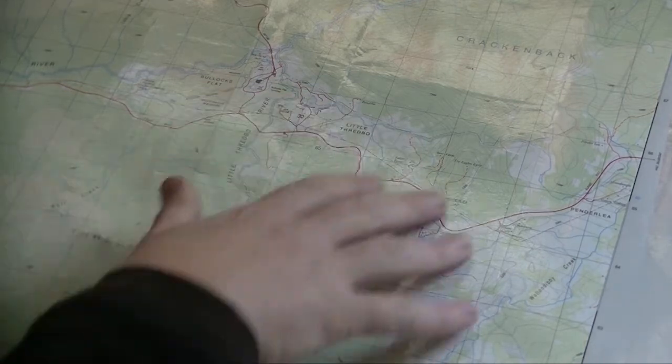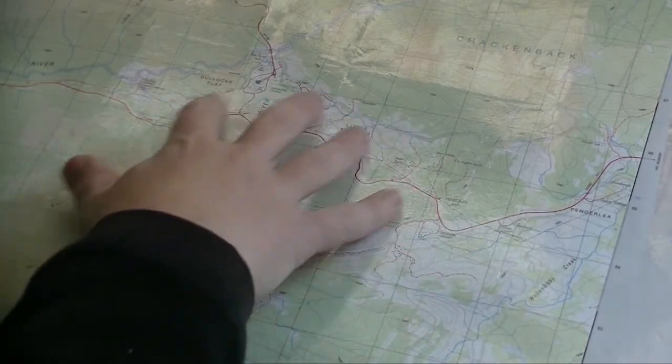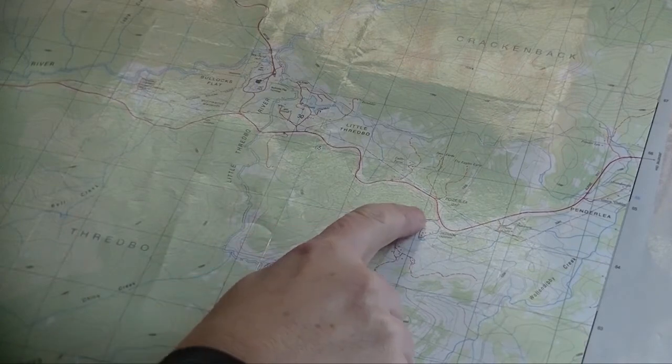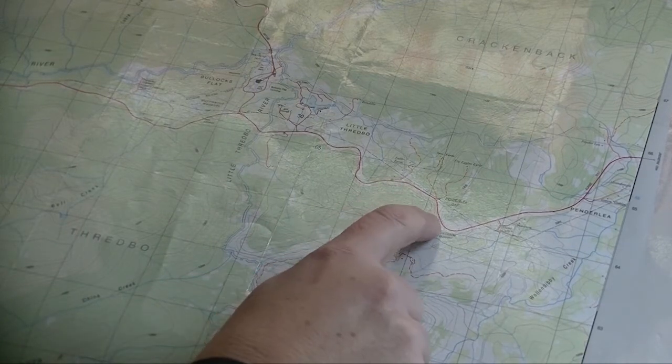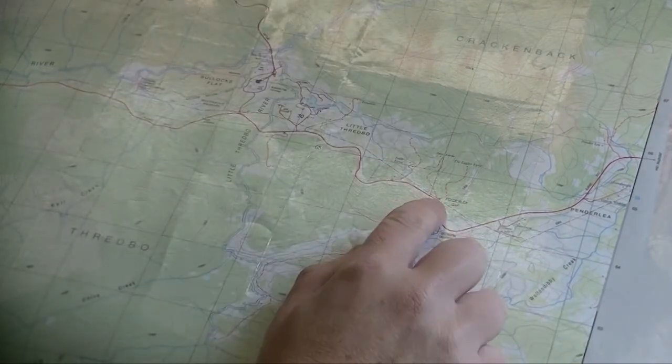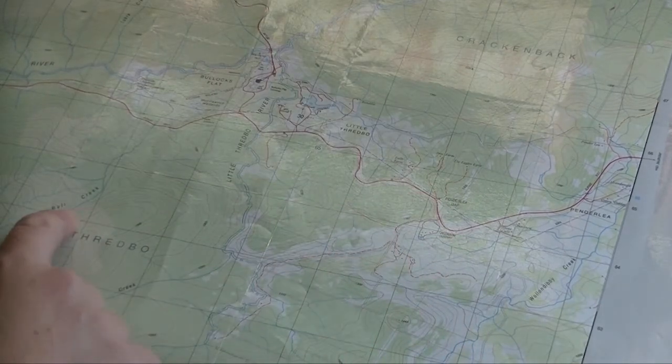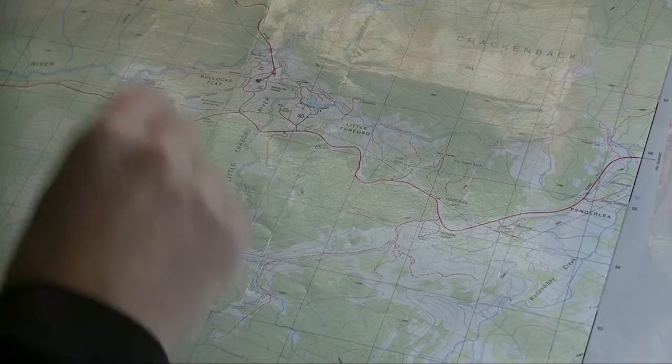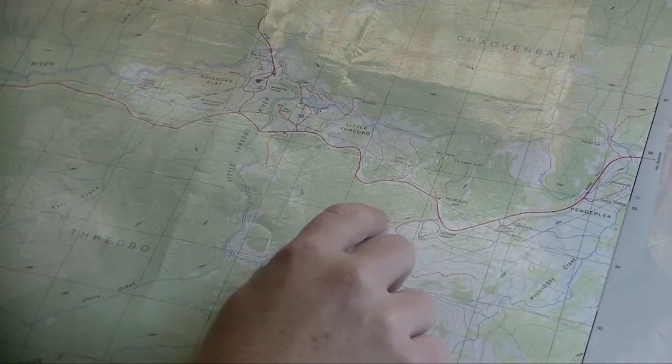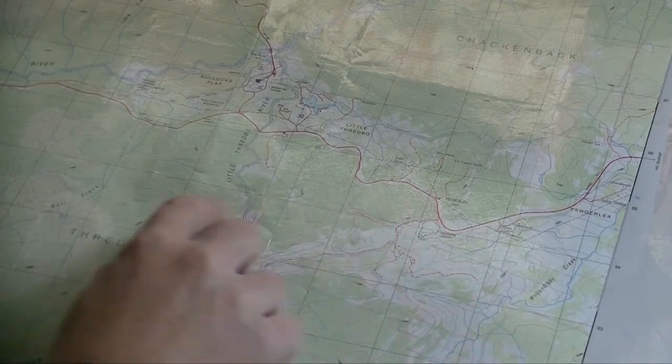Okay, so now we're going to look at doing a cross-section. To do a cross-section, we're visualising what the shape of the land would be just straight from our topographic map. So if we have a look at this topographic map, which is of Perisher Valley, in the vicinity of Little Thredbo River. Now, we could do a cross-section from Penderley Gap over to Bull Creek, and we would represent each of these contour lines onto our topographic cross-section.